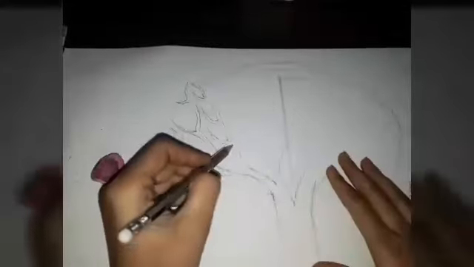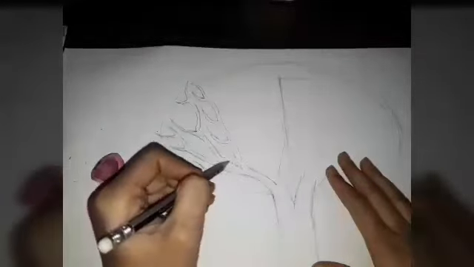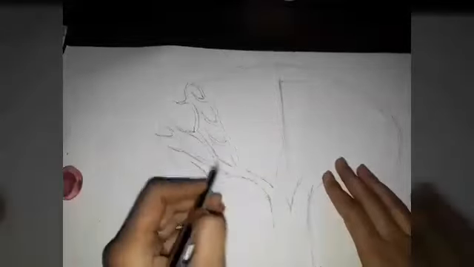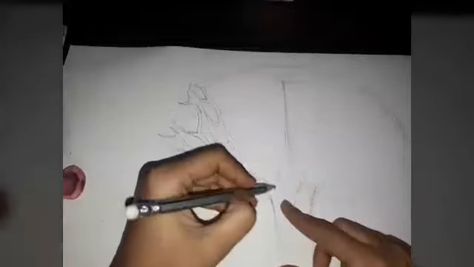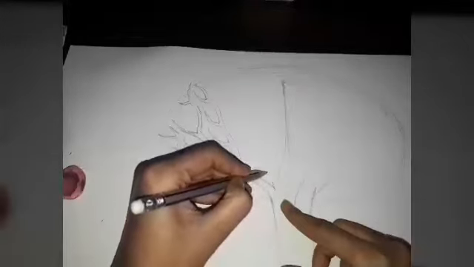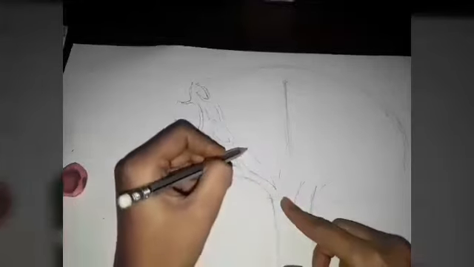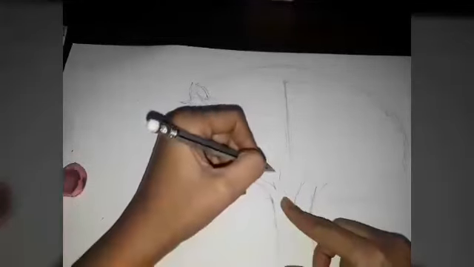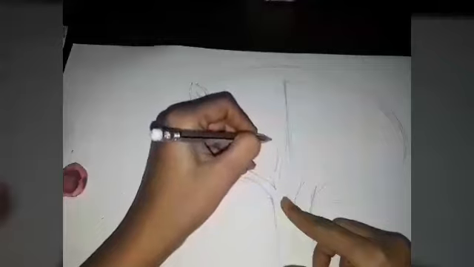Now here we will remove this to make a clear division. Here, students, this sub branch we will further divide into two.